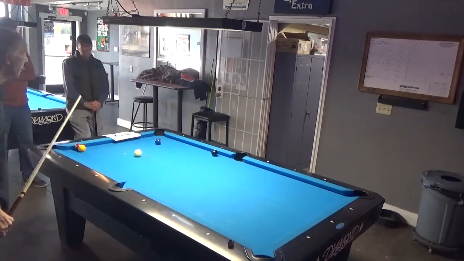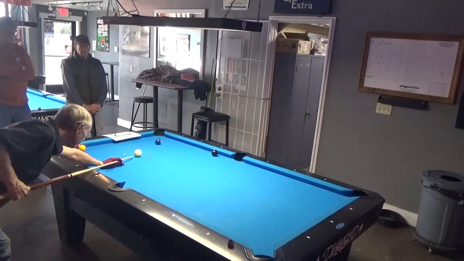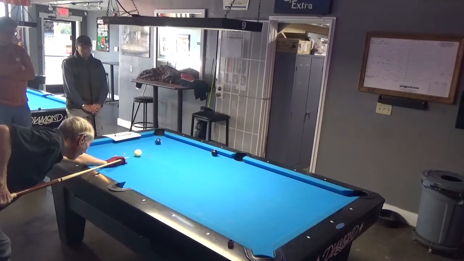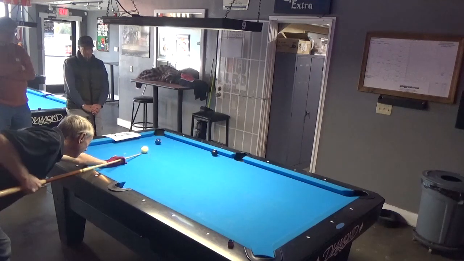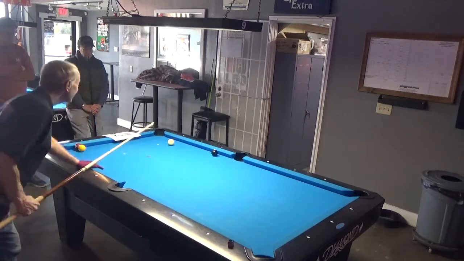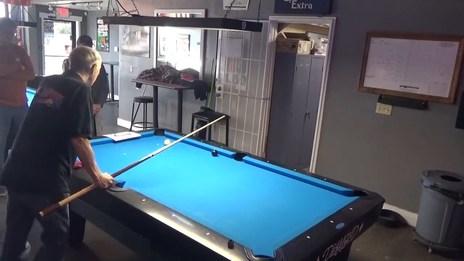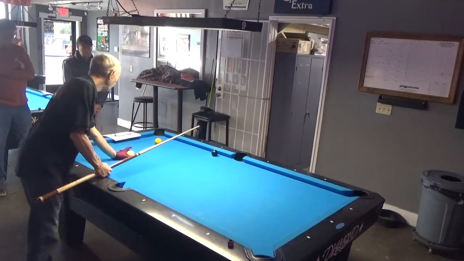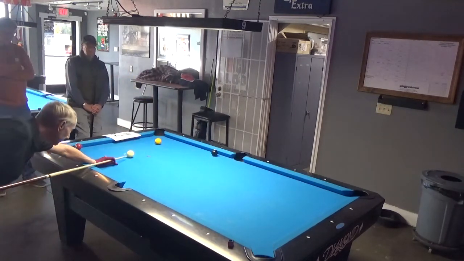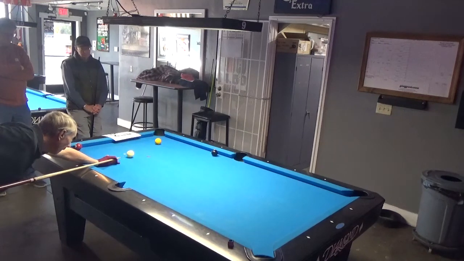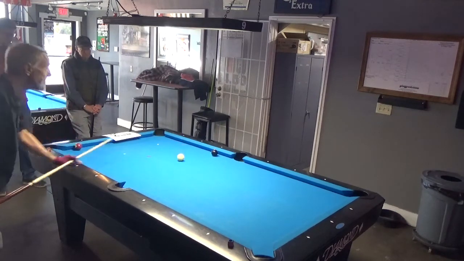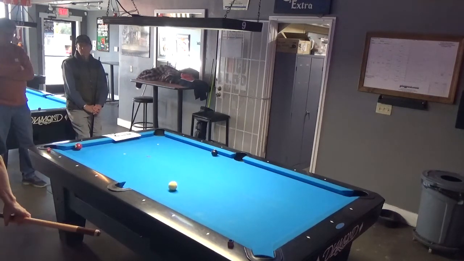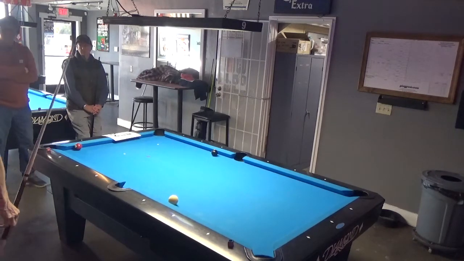So we use English to slow the ball down. Here's another example of that. I use a lot of left English. I hit the rail and just kind of died. But if you use outside English, we call it, or running English, watch what it does when it hits the rail. It comes all the way up there. So it speeds it up and slows it down.